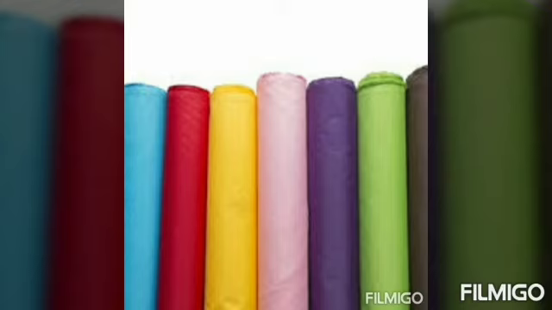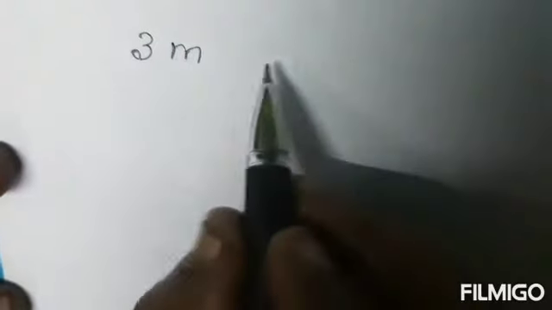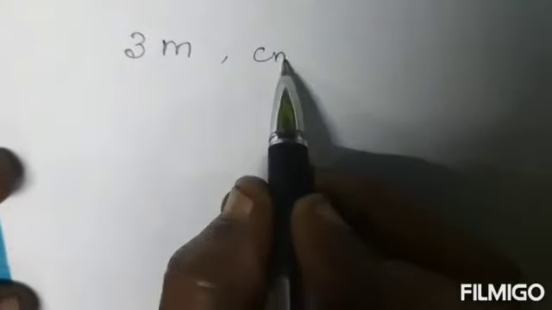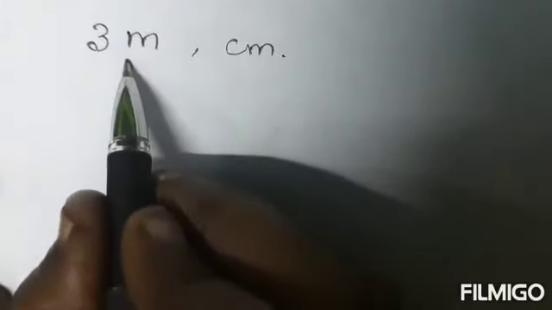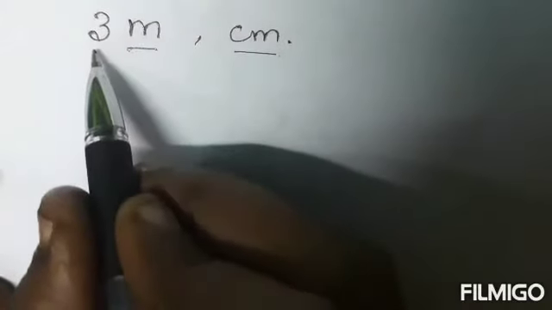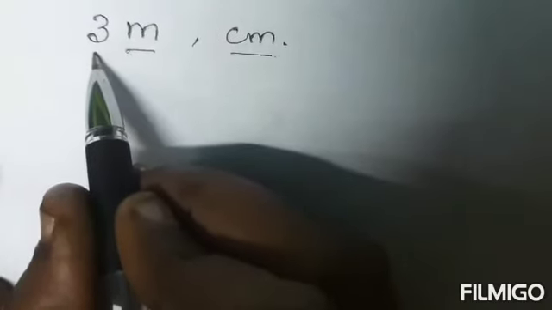In this picture, we can see a roll of cloth. If we need to buy any cloth, we would ask the shopkeeper for 3 meters or 3.5 meters or 4 meters or 4.5 meters. Meter and centimeter are used here. 500 centimeters or 3 meters. So which unit is used here? Meter, centimeter. See, near the unit, we are assigning a number according to our wish.